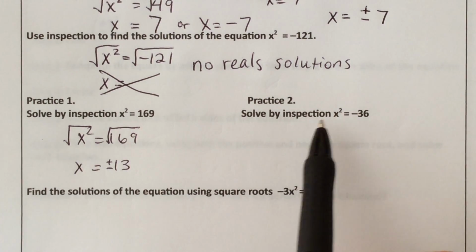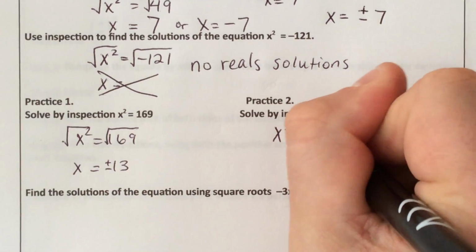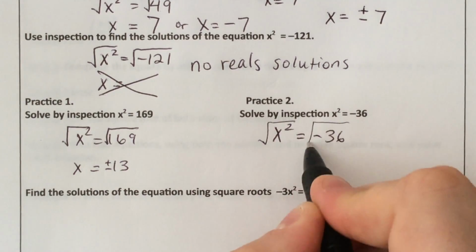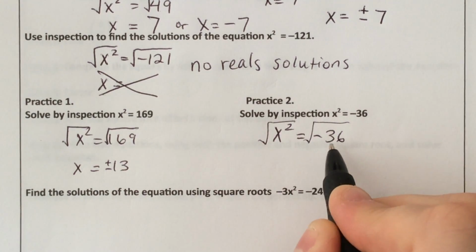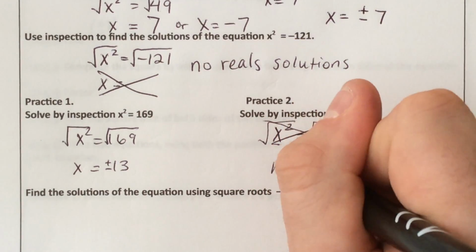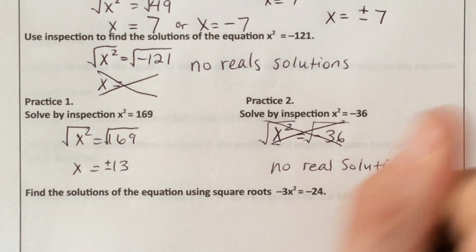Okay, practice 2. Again, I have x squared equals negative 36. So if I take the square root, again, I'm trying to take the square root of a negative number, and I cannot do that. So there is no real solution. Okay.